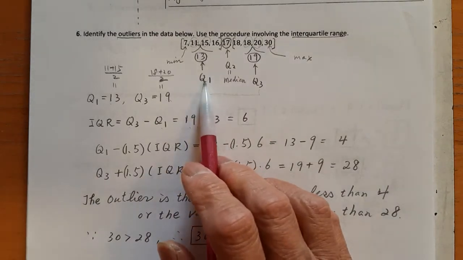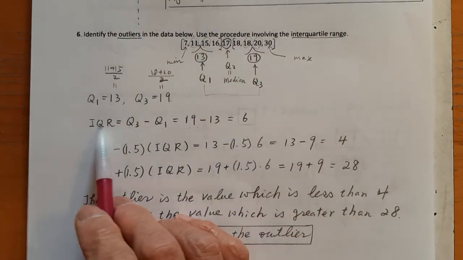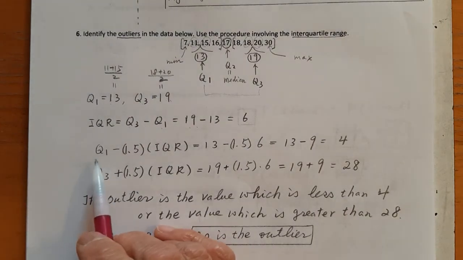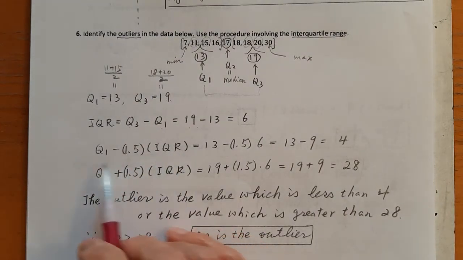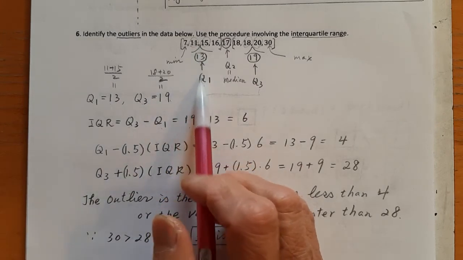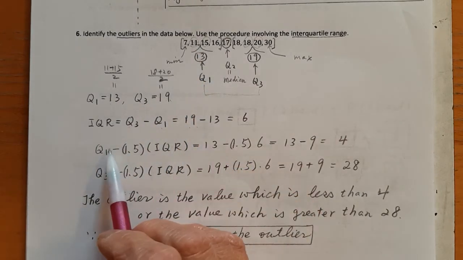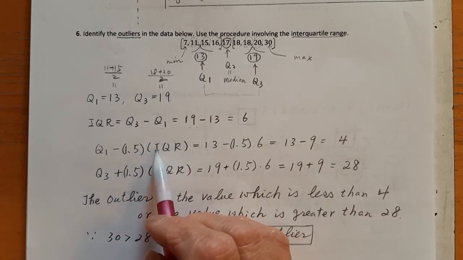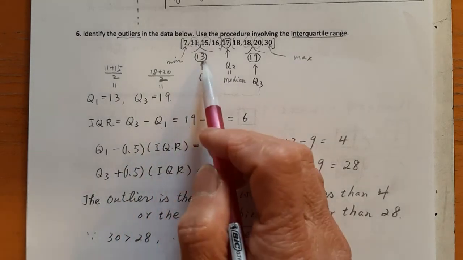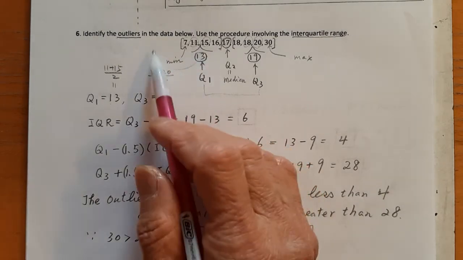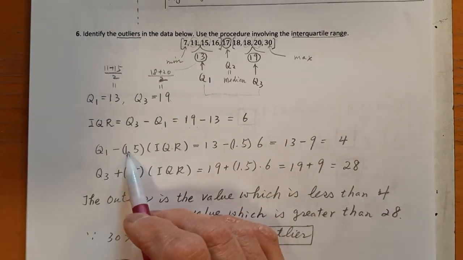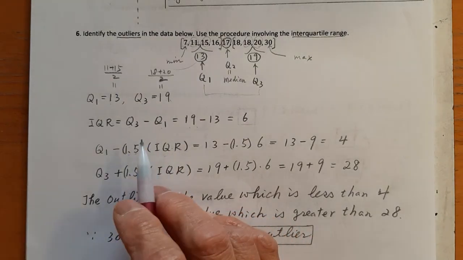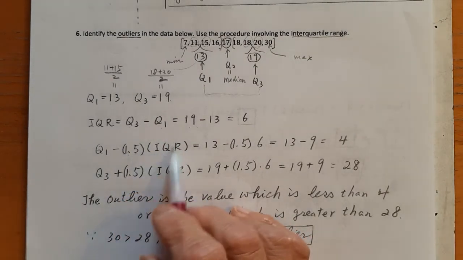From first quartile to third quartile, the range is 6. And then figure out, this is also the rule. For the lower fence, from the first quartile, you subtract 1.5 times the interquartile range.